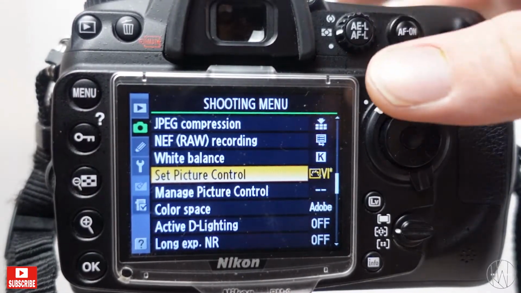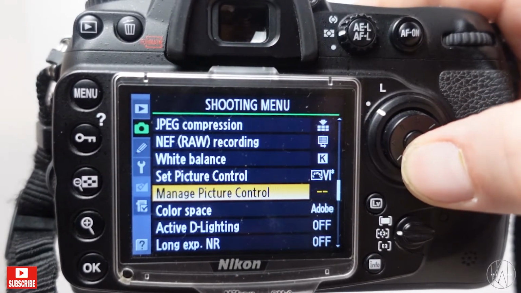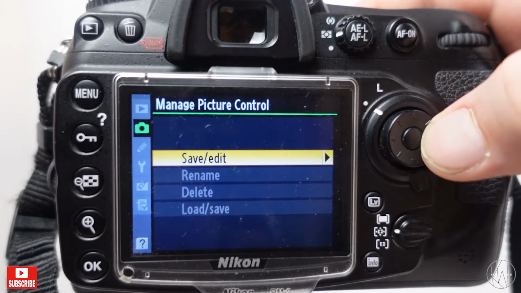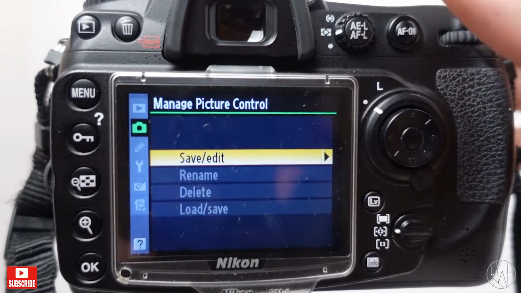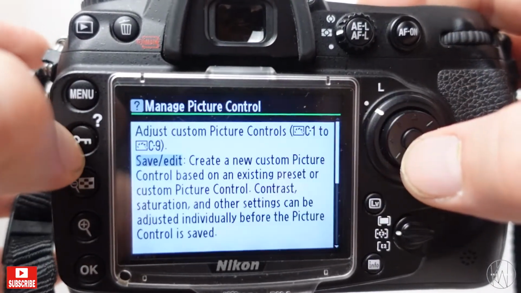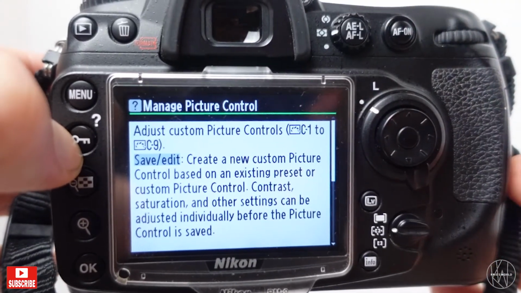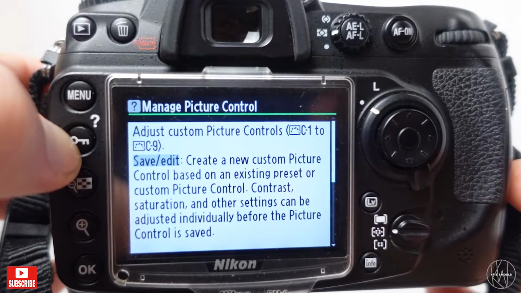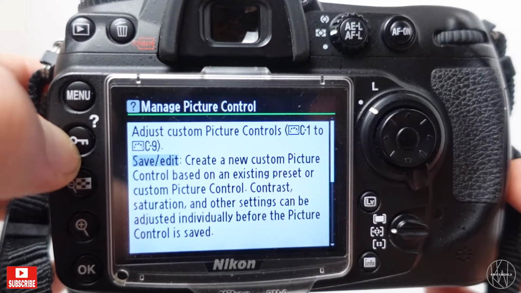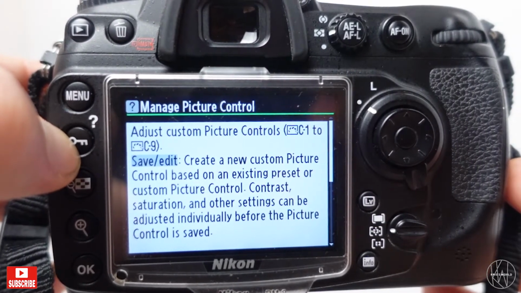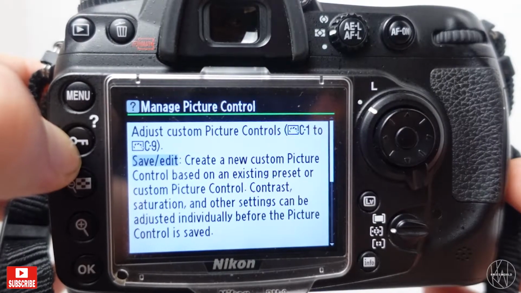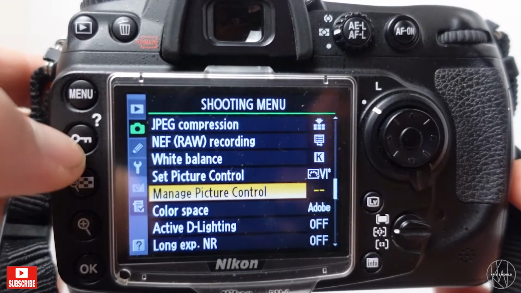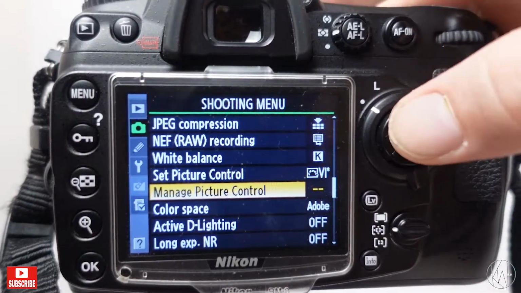All right, so we're out of picture control. Let's go into manage picture control. So what is manage picture control? Let's see what this thing says. Adjust custom picture controls C1 to C9. Save, edit, create a new custom picture control based on existing preset or custom picture control, contrast, saturation. Okay, so that's basically if you adjust your picture control.